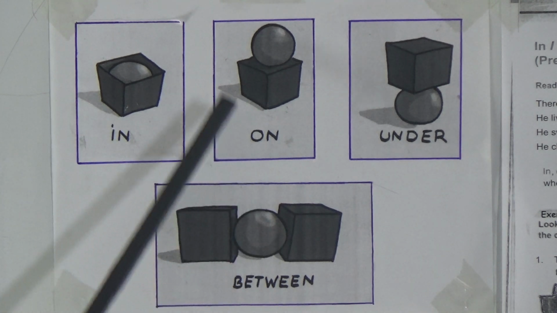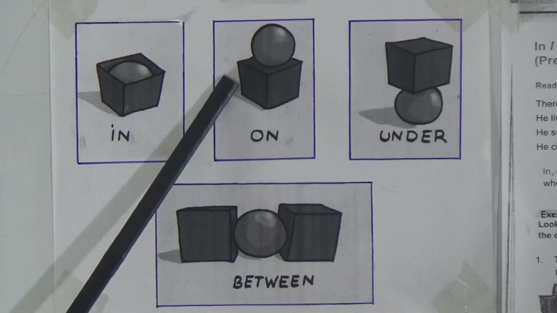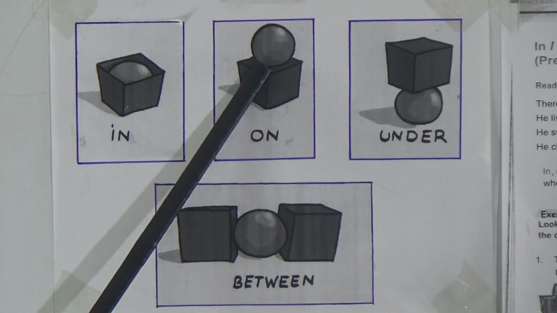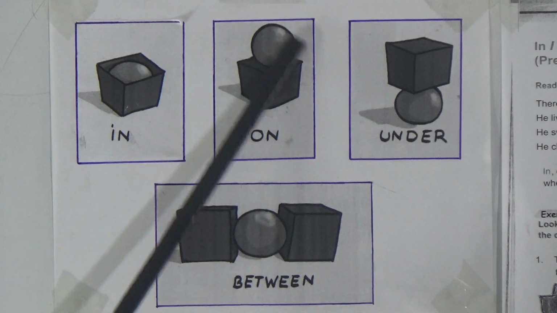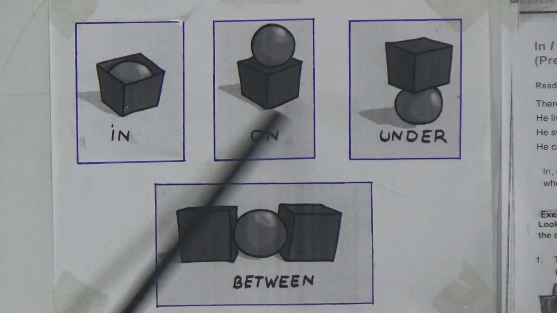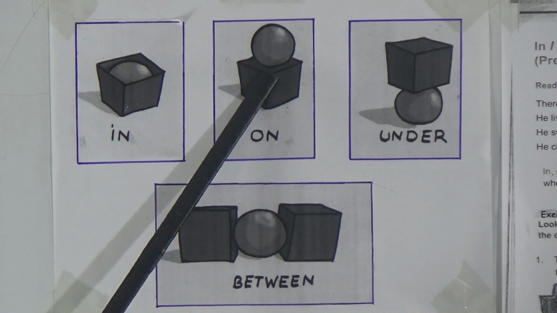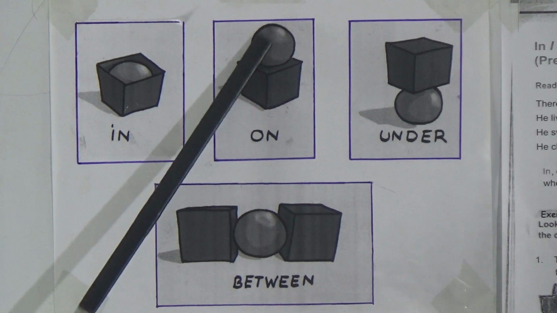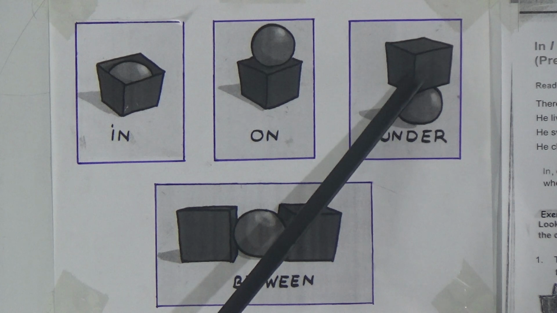Now look, in the second picture, where is the ball? The ball is on the surface of the box. That means the ball is above the box. So in this position, when something touches the surface of something else, we will use on. The ball is on the box. Now look at the third picture.